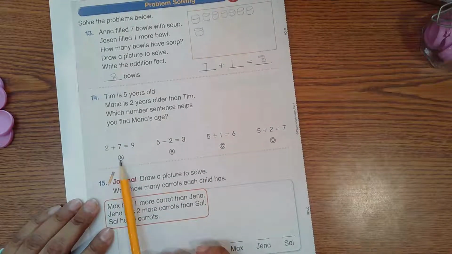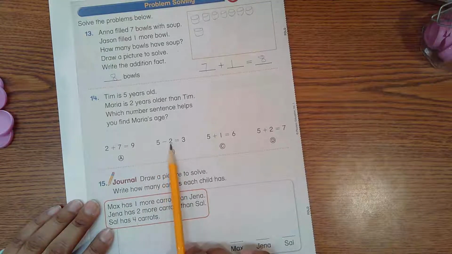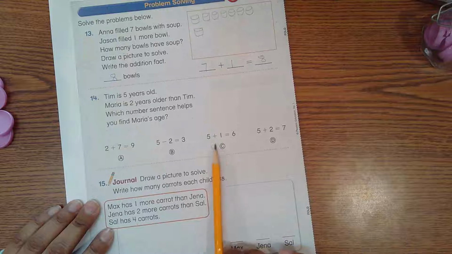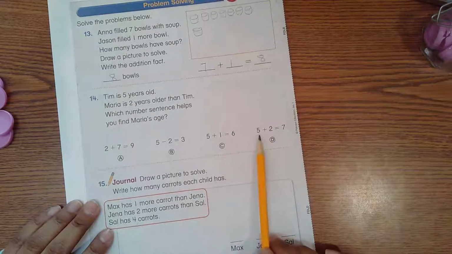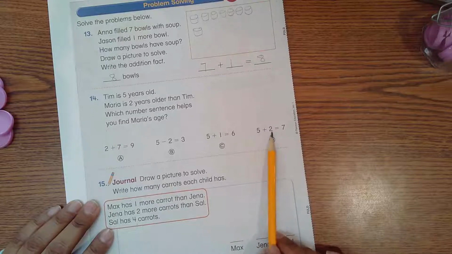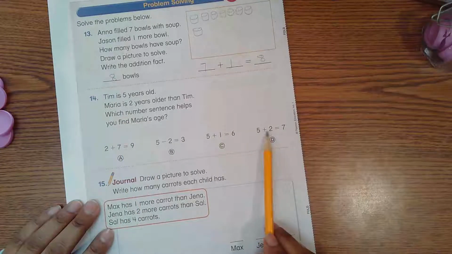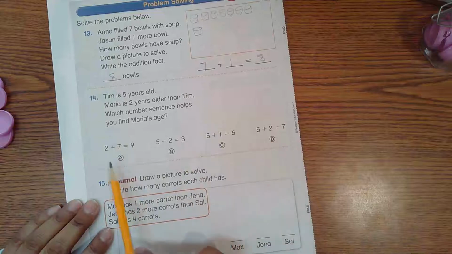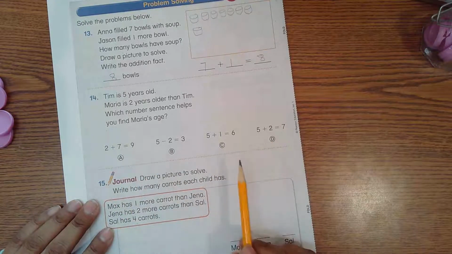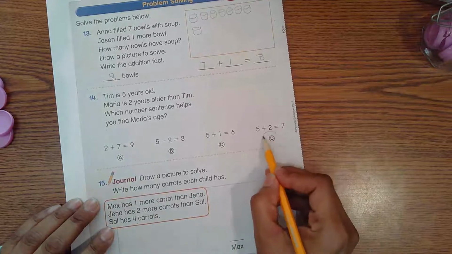So is it choice A, 2 plus 7 equals 9? Or B, 5 take away 2 equals 3? Or C, 5 plus 1, which means 1 more than 5 equals 6? Or D, 5 plus 2, which is 2 more than 5, as I see here. So 5 plus 2 means 2 more than 5 equals 7. So is it choice A, B, C, or D? Very good. I hear you choose D. Awesome. All right.